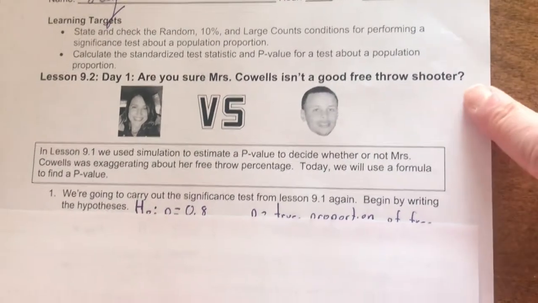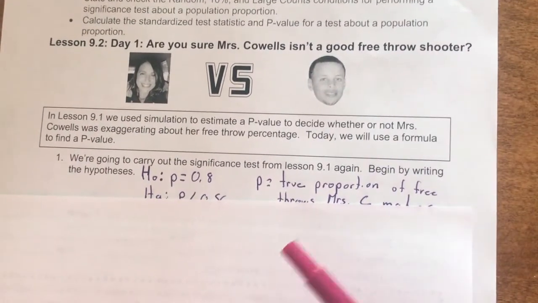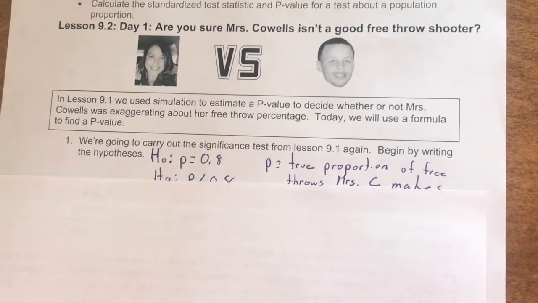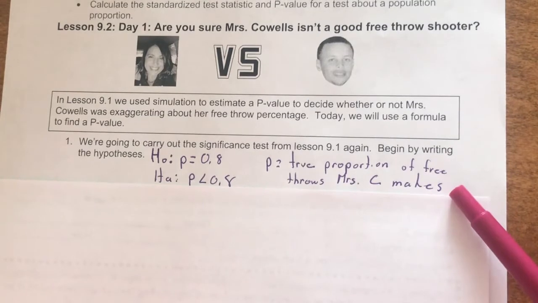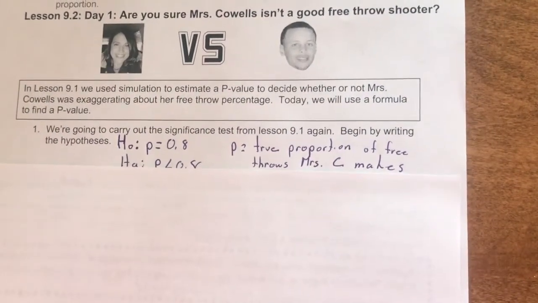Your null hypothesis should be H0: p equals 0.8, and the alternative hypothesis is that my true proportion of free throws is less than 0.8. When you are establishing your hypotheses, you always need to state what the parameter is, and the parameter is the true proportion of free throws Mrs. C makes.